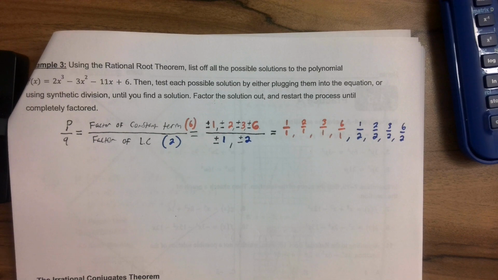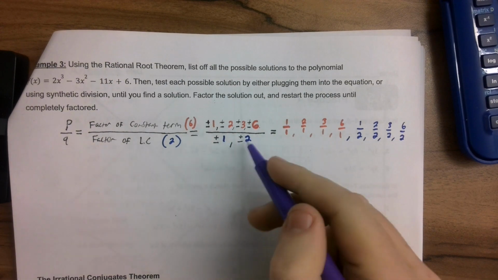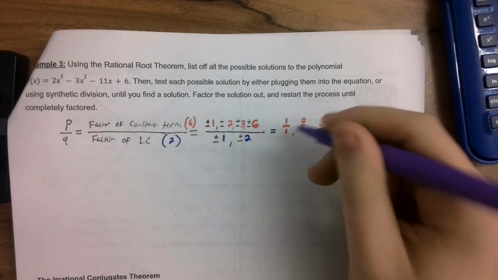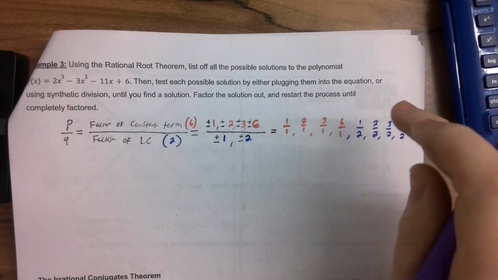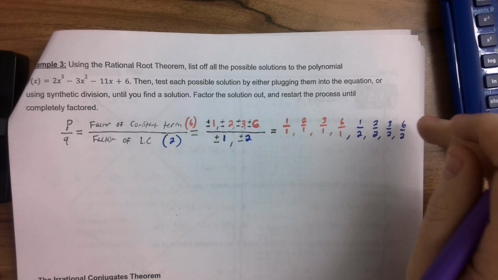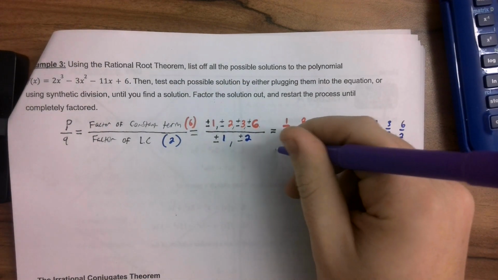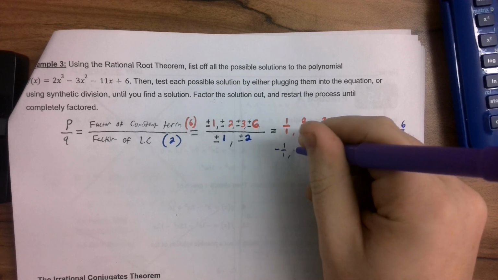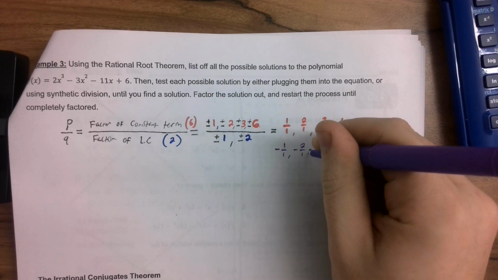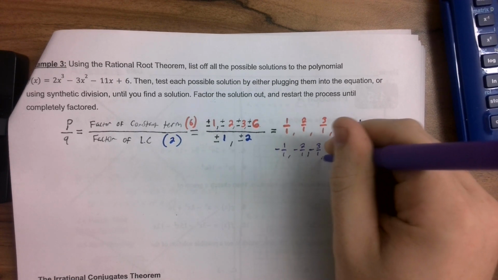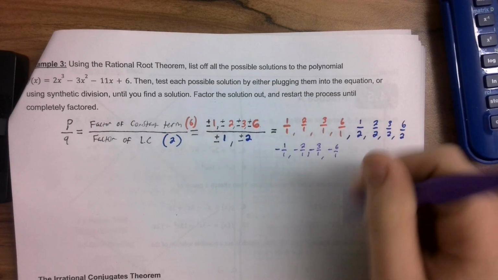But wait, we're not done yet, because we've also got the negative versions. So while I could get 1 over 1, 2 over 1, 3 over 1, 6 over 1, 1/2, 2 over 2, 3 over 2, 6 over 2, we could also get the negative ones. So I could get -1 over 1, -2 over 1, -3 over 1, -6 over 1.